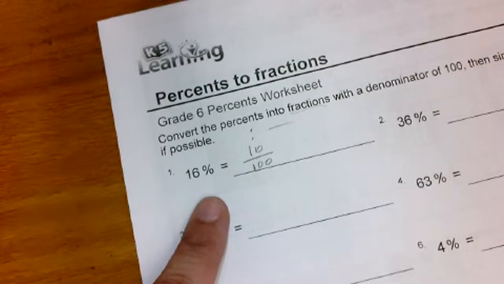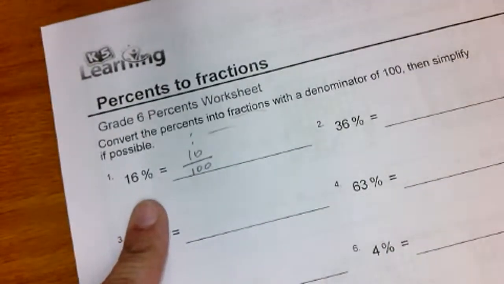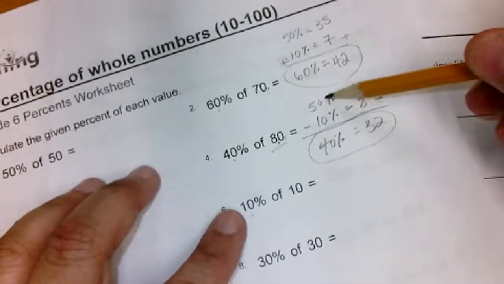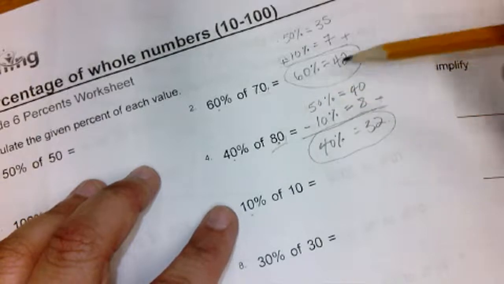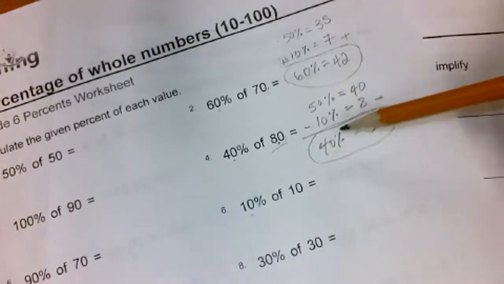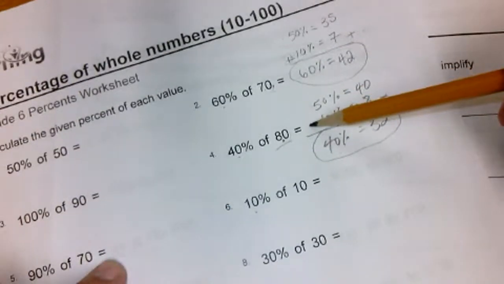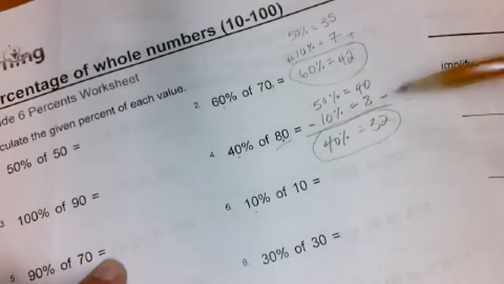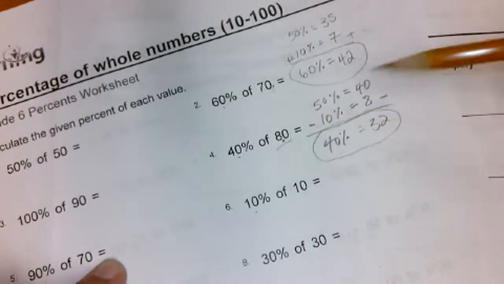Why did I take away on 40? That's a good question. Let's go back to that sheet for a second. Because I had 50% and I knew what 10% was. And in order to make 40, I don't add, I have to take it away. And what I do to one side, I have to do to the other. So I took it away, I took it away.